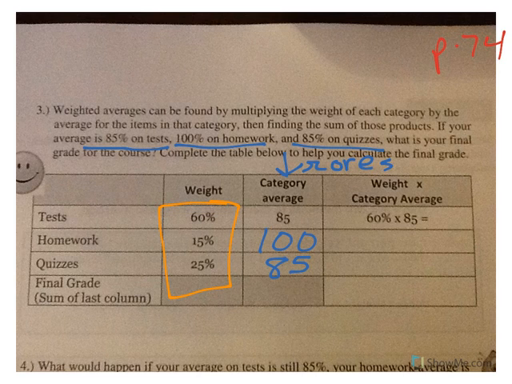So when I go to find my weight times category average, in tests I have 60% times 85. If you remember, 60% is 0.60, and then I multiply that by 85. So when I take 0.6 times 85, I have earned 51 points off of tests. When you go to homework, you would take your 15% times 100, so I've got 15 from that. And when I go to my quizzes, 25% times a score of 85 gives me 21.25.